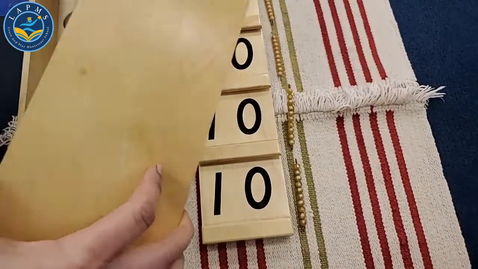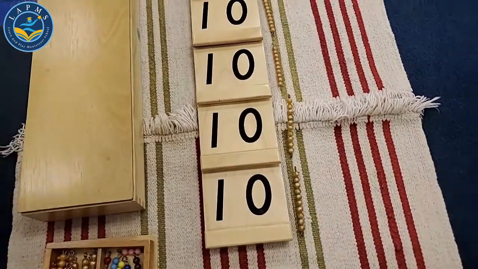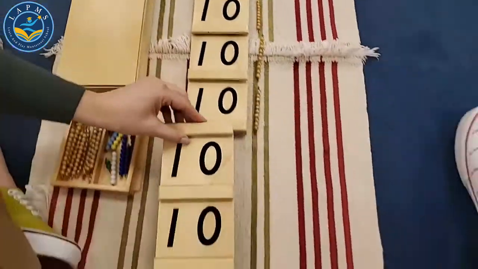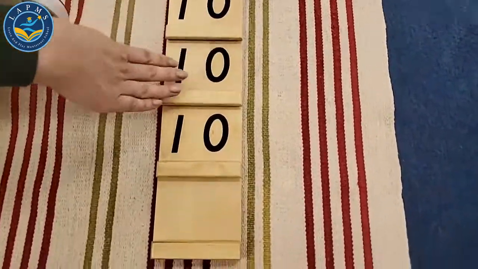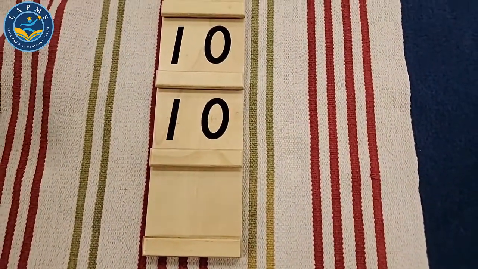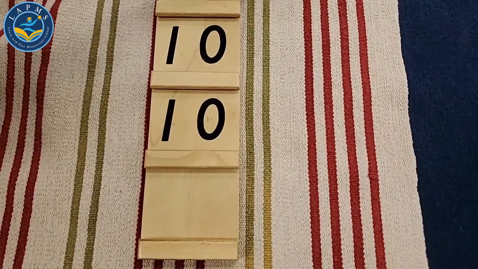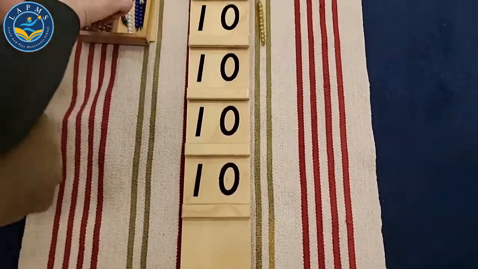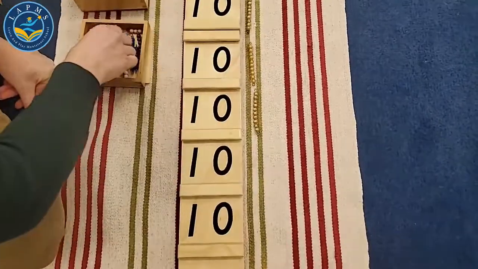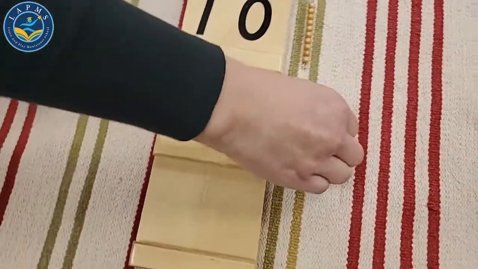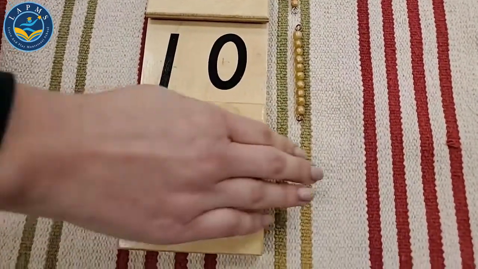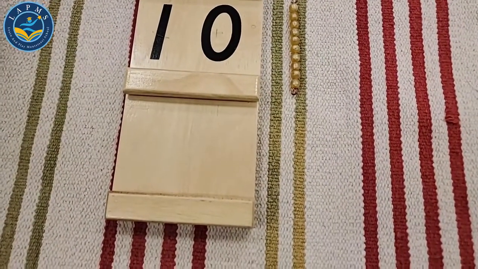Guess what? We need a few more number 10s. And here is the second half. Do you see more 10? Yeah, so let's put our 10 bars next to our 10. And I don't see anything here, so I'm not going to put anything there.